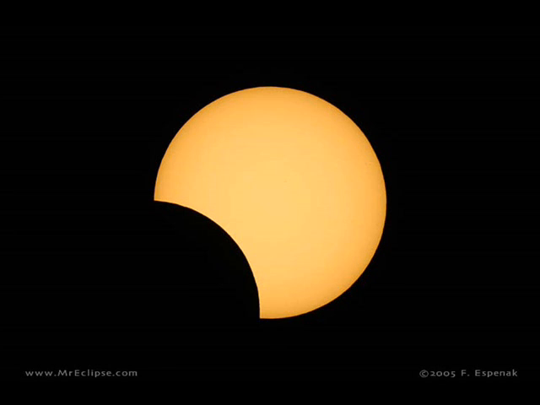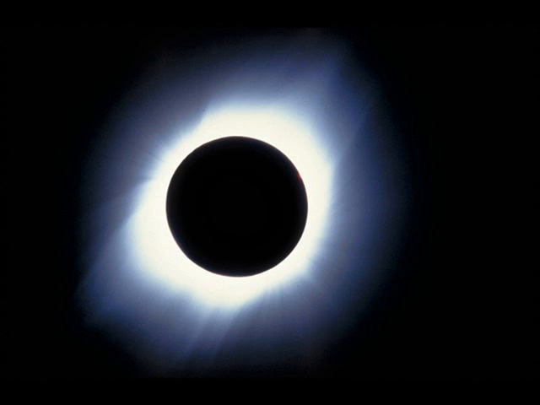A partial solar eclipse can also occur without a total solar eclipse, because the umbra does not intersect the Earth. This happens when the Earth, the moon, and the sun are not exactly in line, and the moon only partially blocks the sun. Hybrid solar eclipses are also called annular-total eclipses.